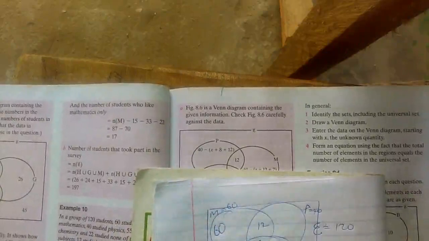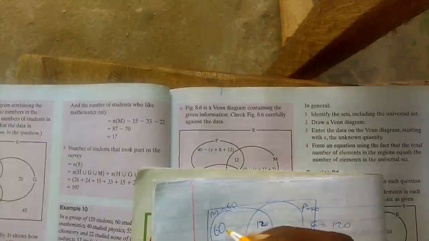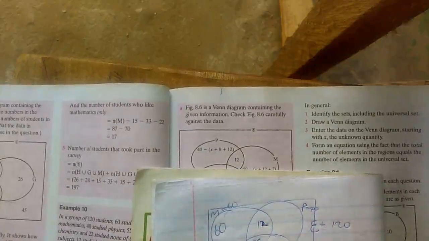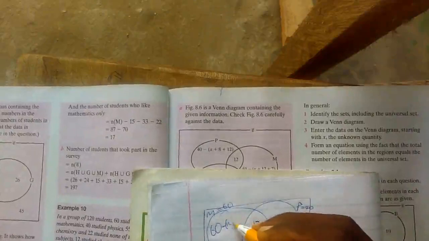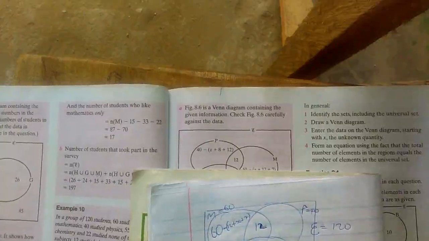This one, they said 12 only. You don't subtract. This one, they said 60 study mathematics. You have to subtract these three components that share with others. So you have 60 minus, open a bracket, 12 plus x plus 7. Because they said 60, they did not put only, so you have to do extra work.